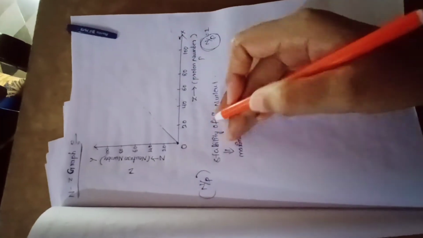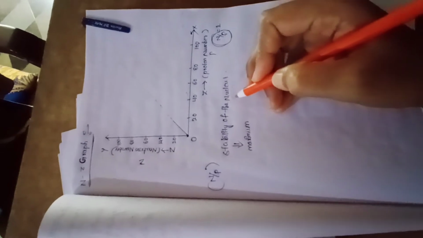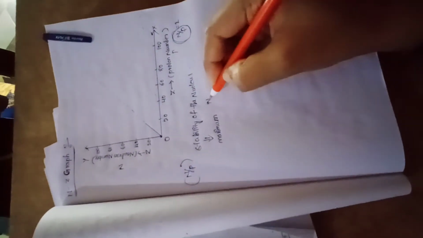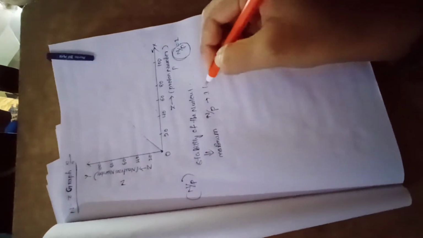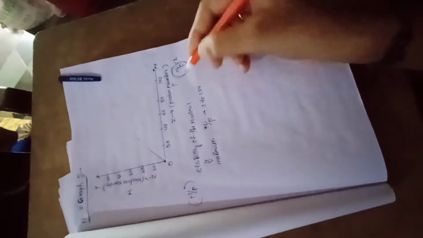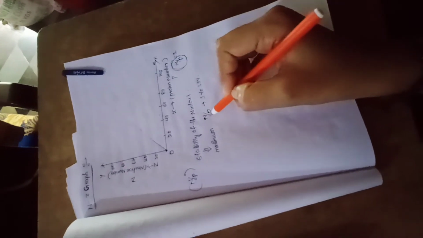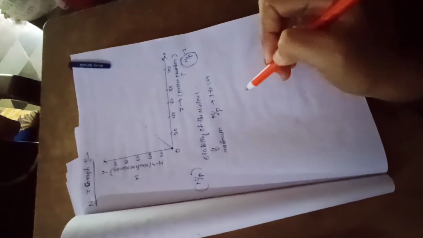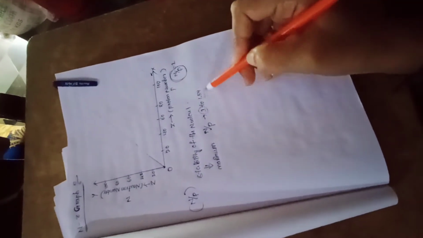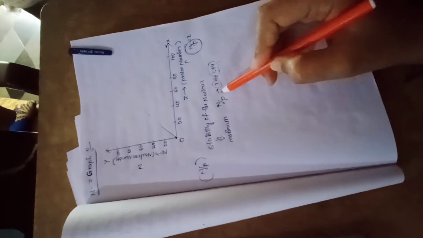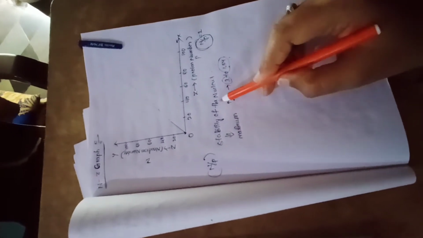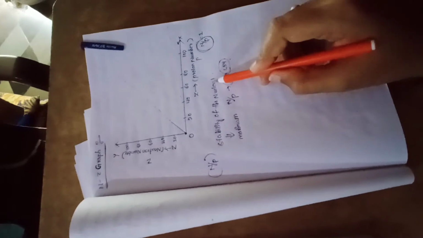Now, the stability of the nucleus is maximum only when the ratio between neutron and proton, N by P, lies between 1 to 1.54. For example, if the neutron number is 50 and proton number is 60, if you divide the values of neutron and proton, you will get a value between 1 to 1.54. Then only the nucleus is very stable. Otherwise the nucleus stability is minimum.